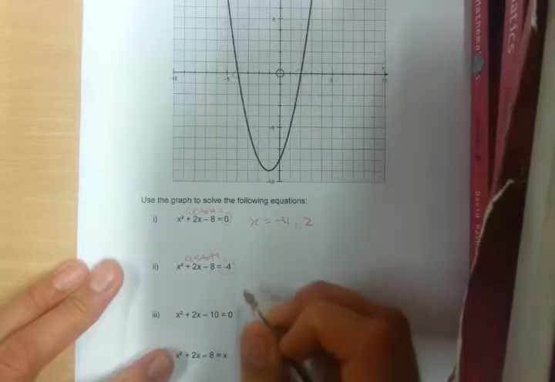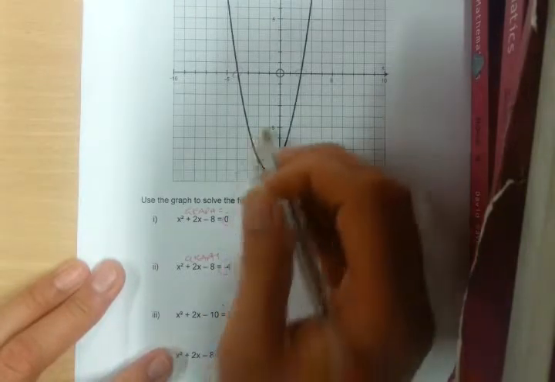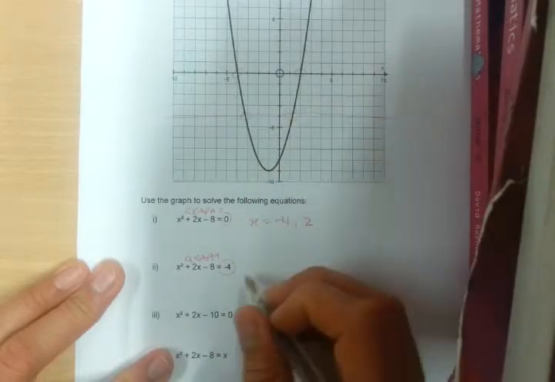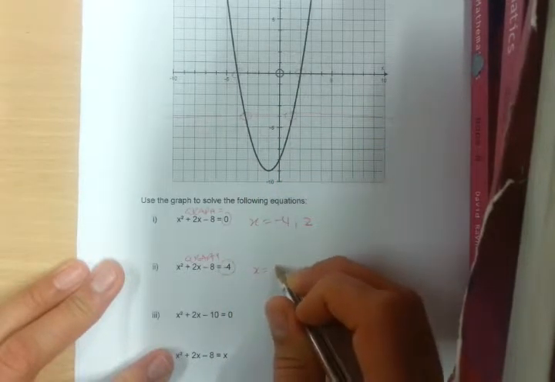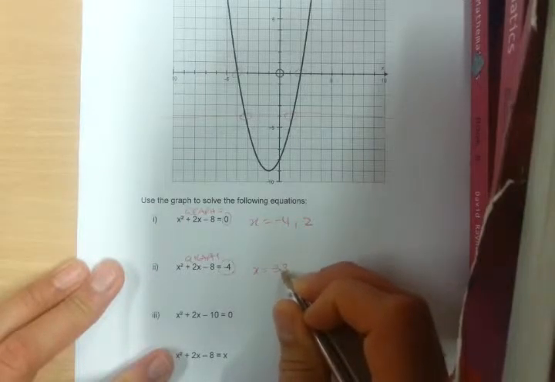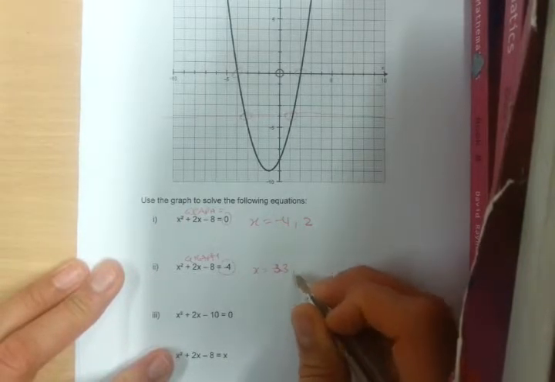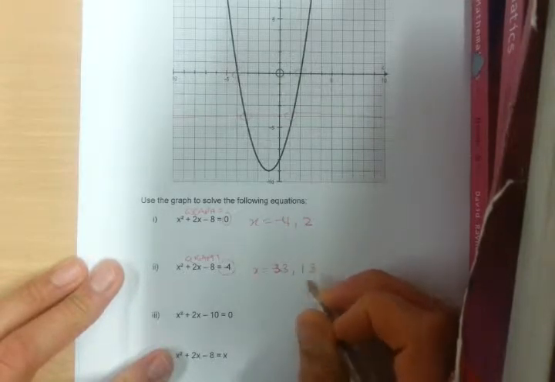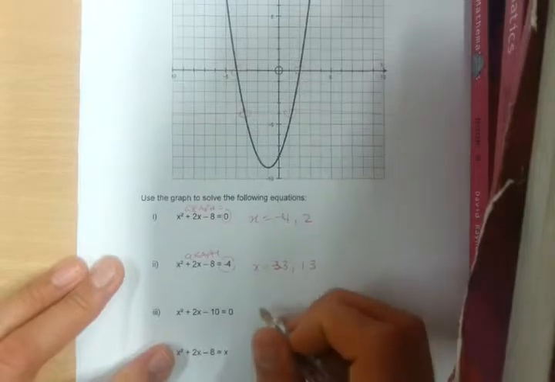This is still graph equals something. Here it's graph equals minus 4. So you draw a line at y equals minus 4, and you get your solutions here and here, and we're looking at x equals minus 3.3, I think. So you can have 0.1 either way, and then 1 point, I'm going to go for 3 as well. So again, 1.2, 1.4 would be tolerated.